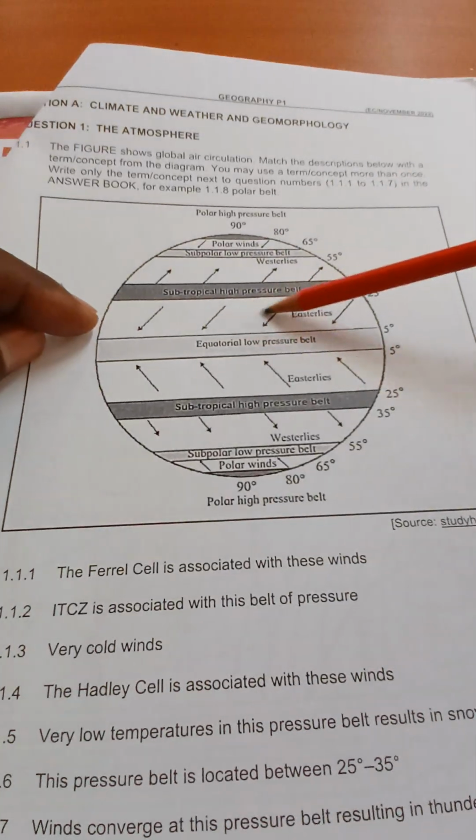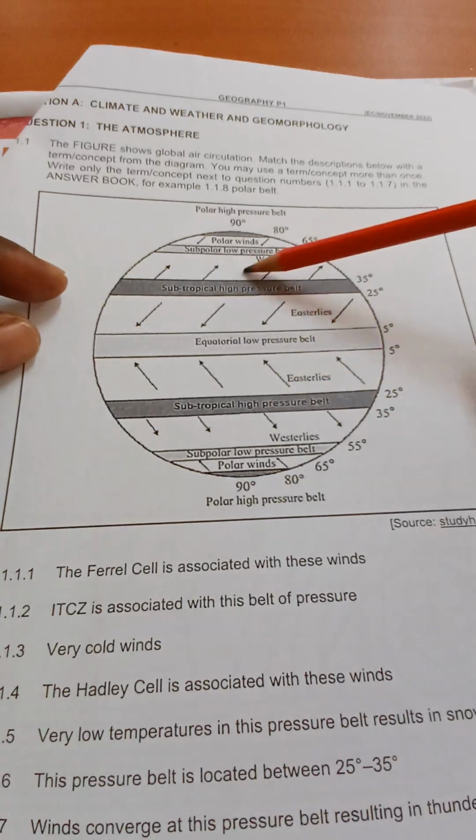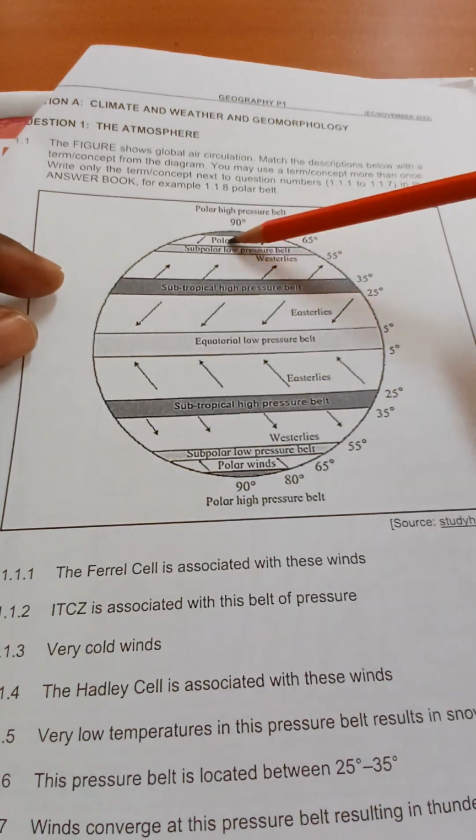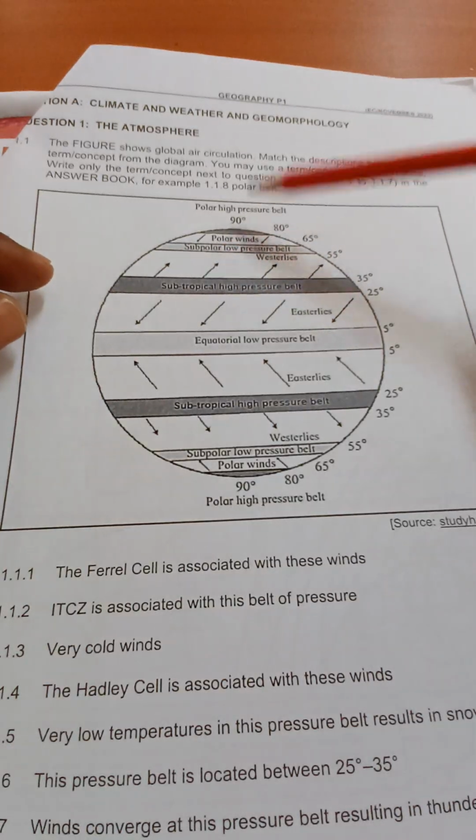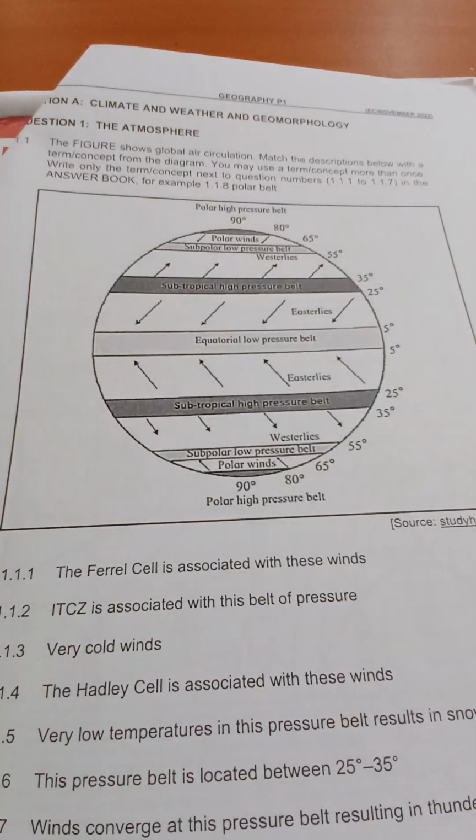The polar winds are also known as the polar easterlies. So tropical easterlies on both sides. We have got the westerlies. Then we've got the polar easterlies between your subpolar low and your polar high. We've got your polar easterlies or polar winds, but we call them the polar easterlies.